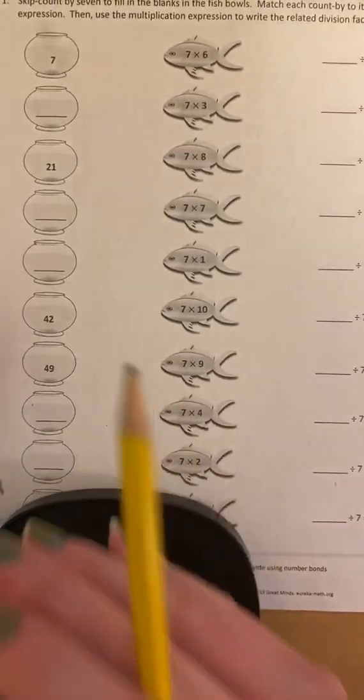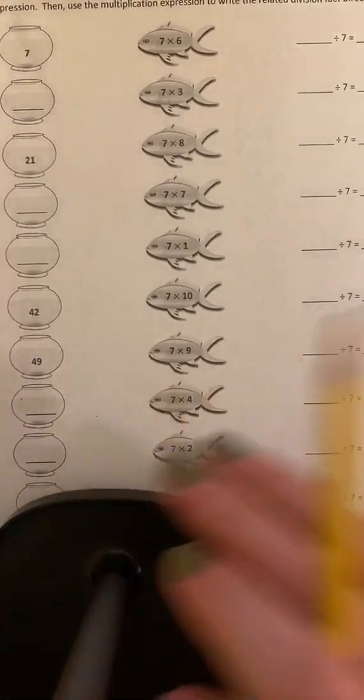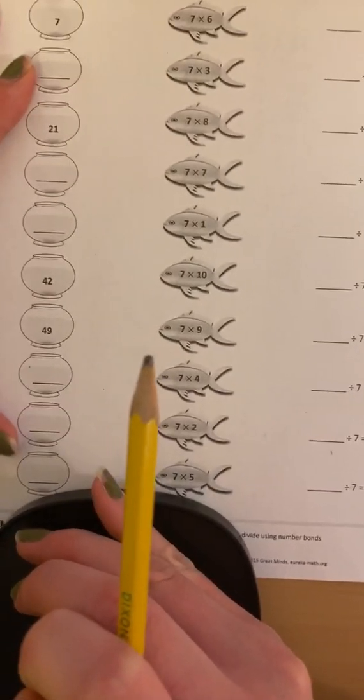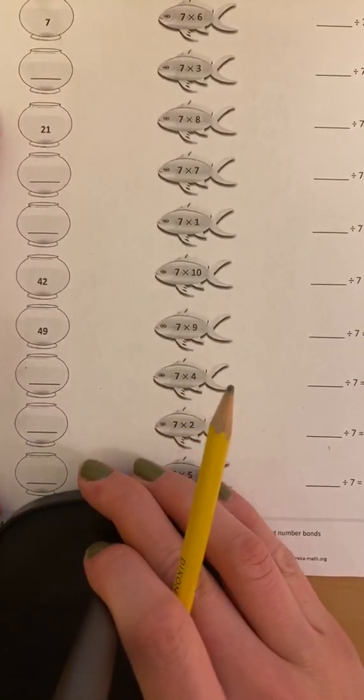So, I don't know why it's, let's practice our skip counting. Okay, I think that is perfect right there.